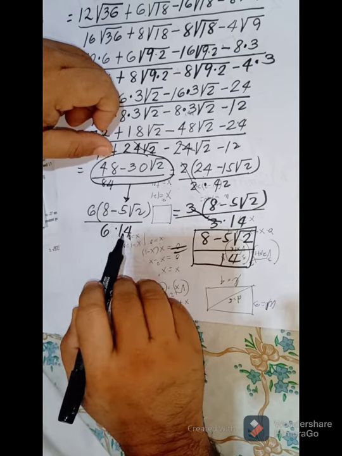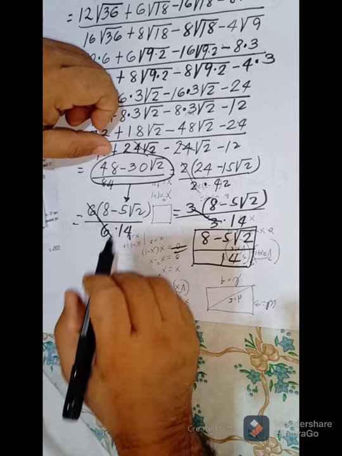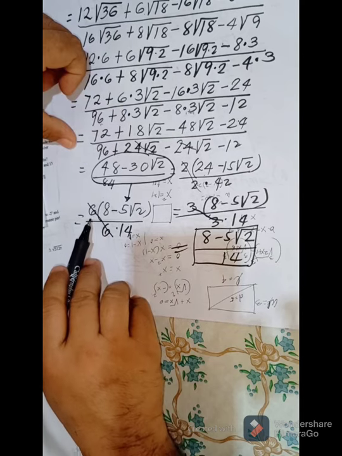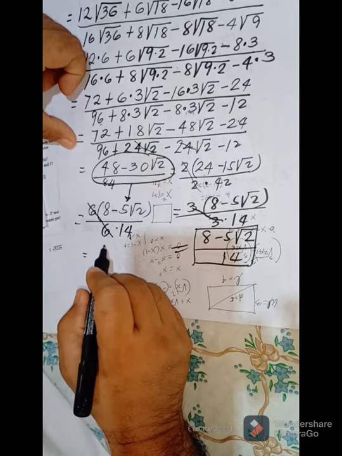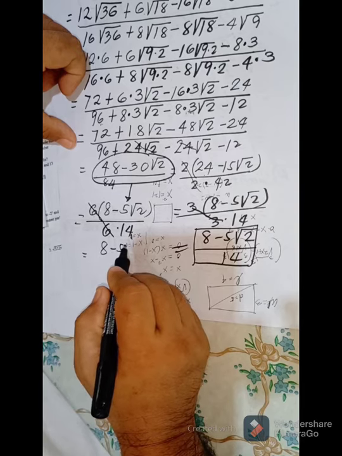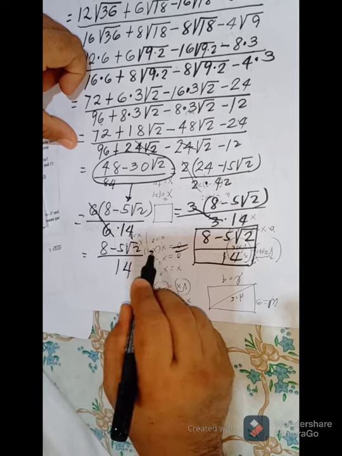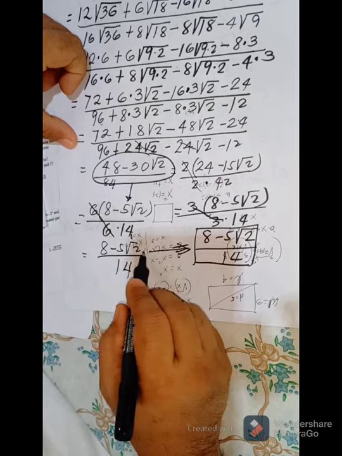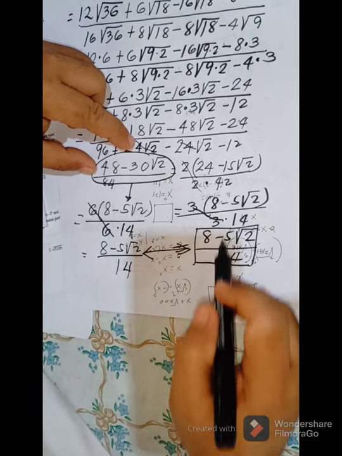So this is an alternative solution. After we divide out 6, what remains is 8 minus 5 square root of 2 over 14, the same result.